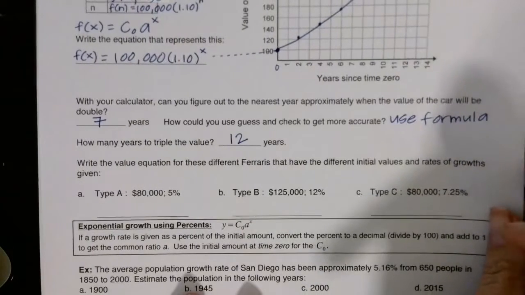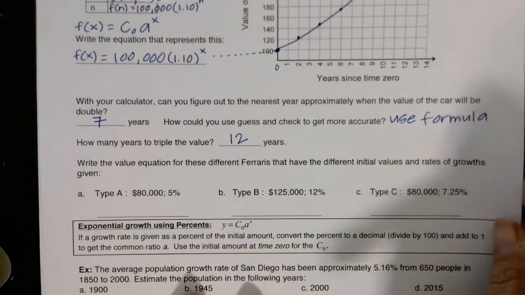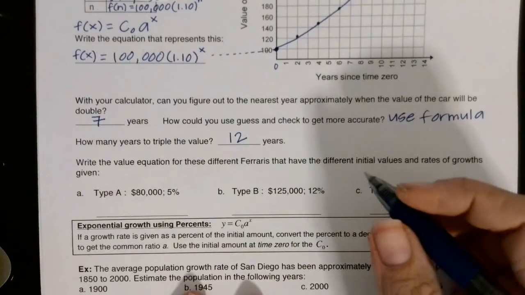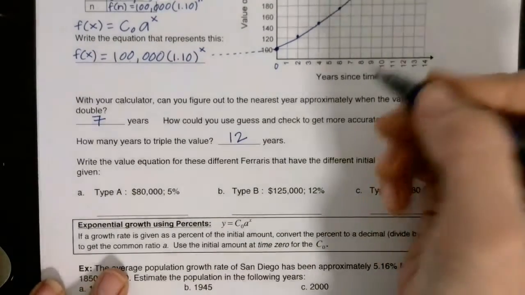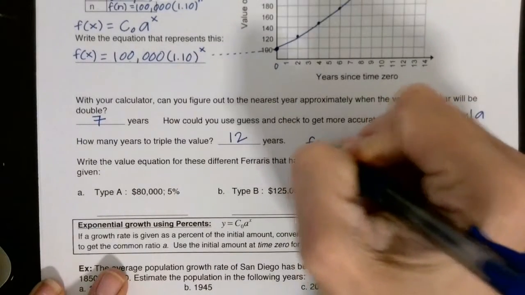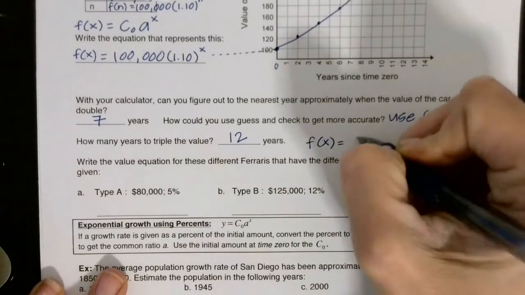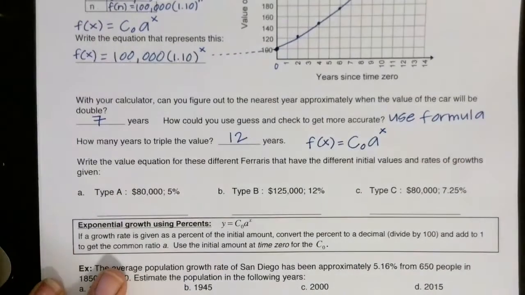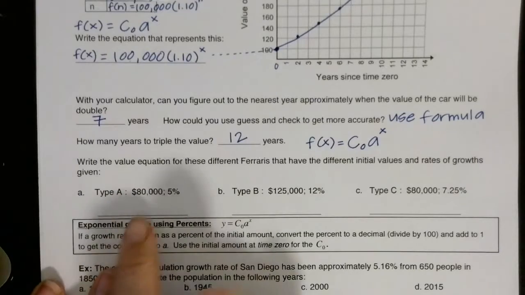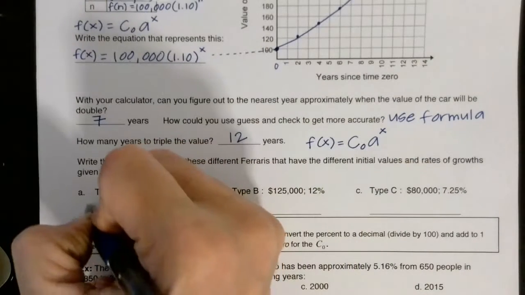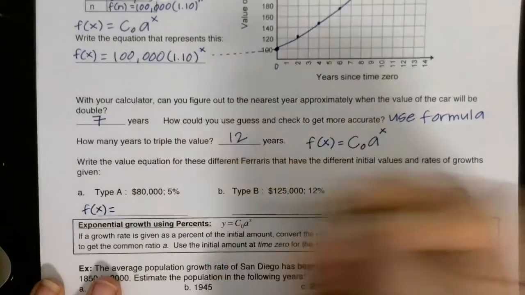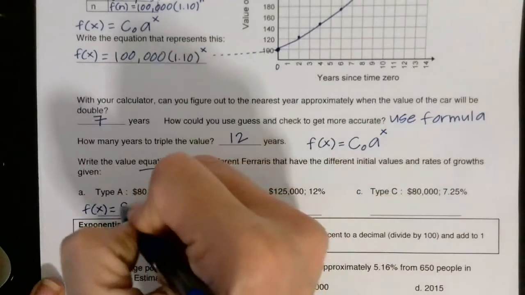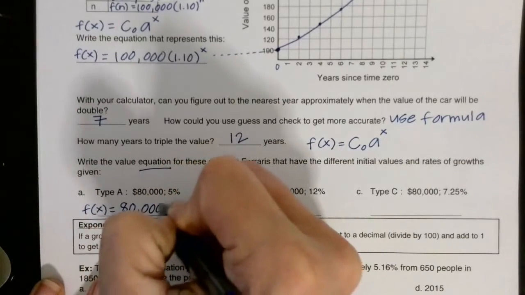Write the value equation for these different Ferraris that have different initial values and rates of growth than the one we just looked at. Alright, so again, the formula that we use, I'm just going to write it right here, f of x equals the initial amount times the common ratio raised to the x power. So I have the initial amount right here, so I'm writing f of x. Yes, you have to write f of x equals. It says write an equation. If you don't have that, then it's not an equation. So follow the directions. 80,000.